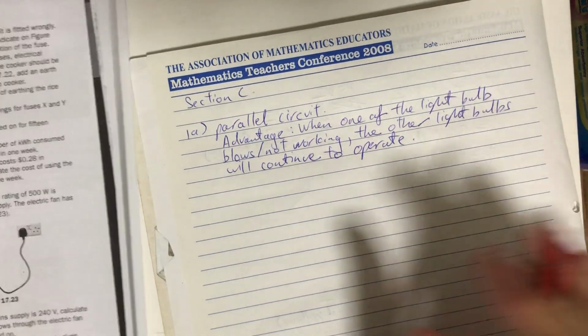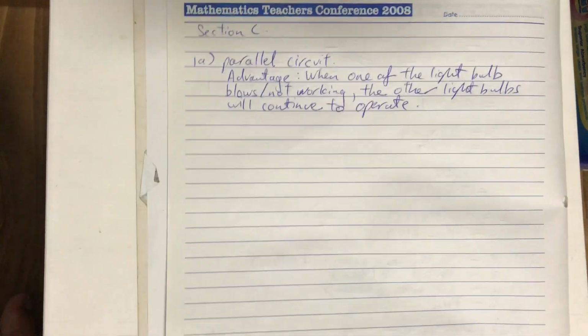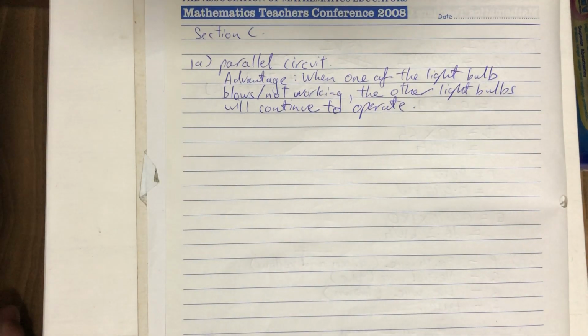This is one of the main advantages of a parallel circuit, and this is why all our lighting circuits are arranged in parallel.